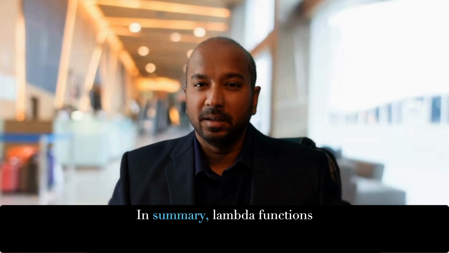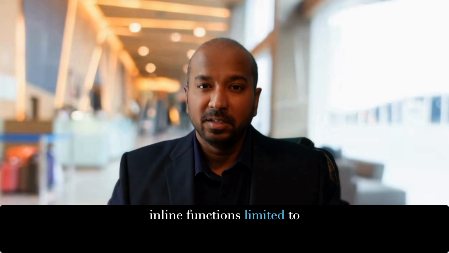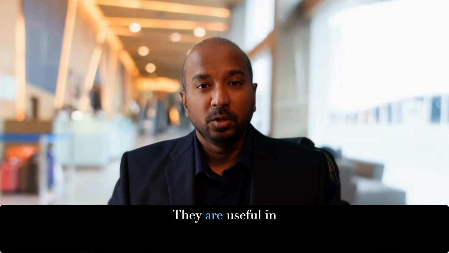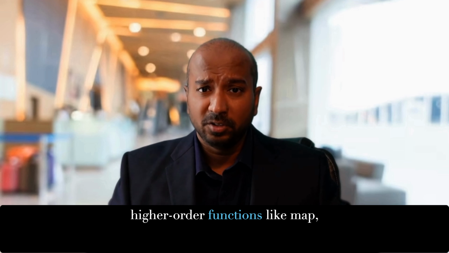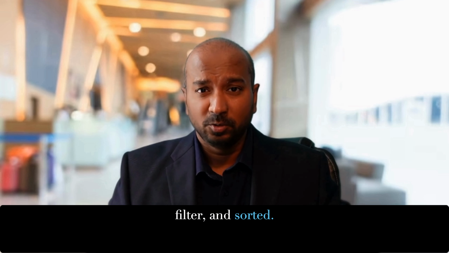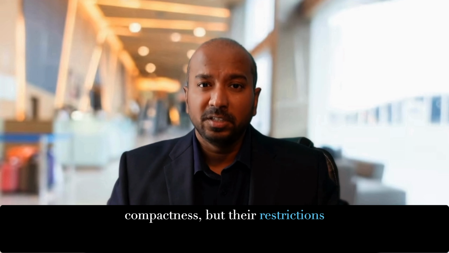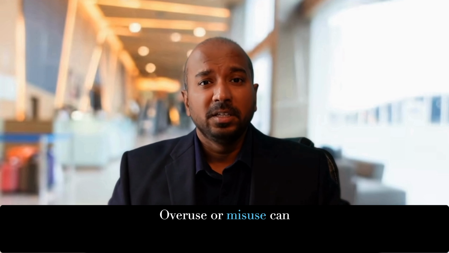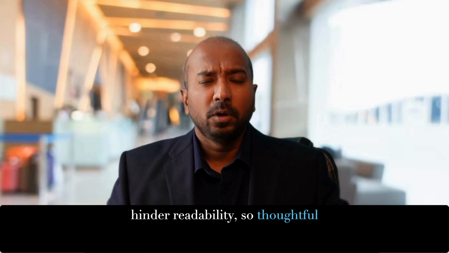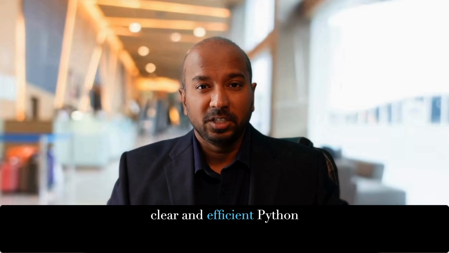In summary, lambda functions in Python are anonymous, inline functions limited to a single expression. They are useful in scenarios where a short, one-time use function is needed, especially in combination with higher order functions like map, filter, and sorted. Their brevity enhances code compactness, but their restrictions mean they are best reserved for simple operations. Overuse or misuse can hinder readability, so thoughtful application of lambda functions is key to writing clear and efficient Python code.